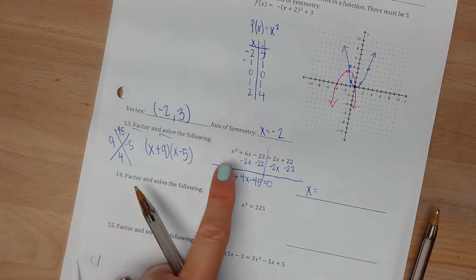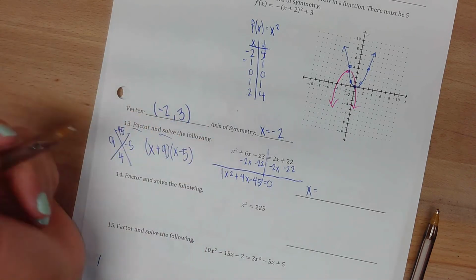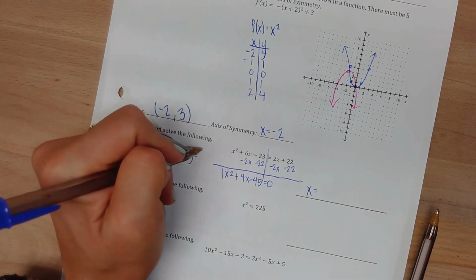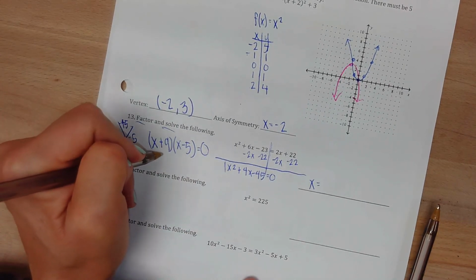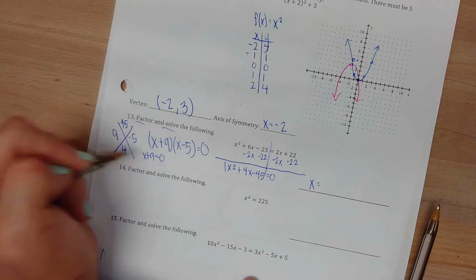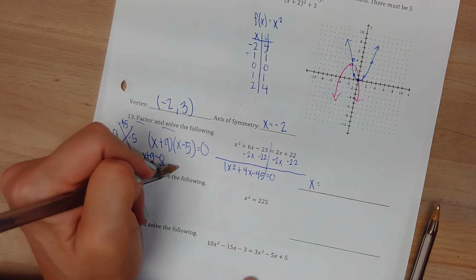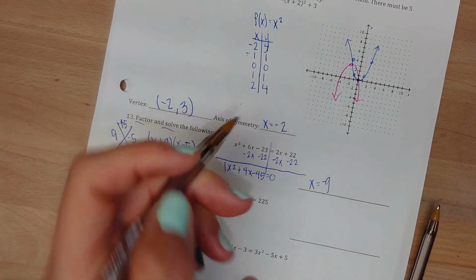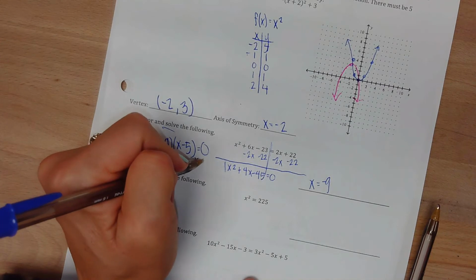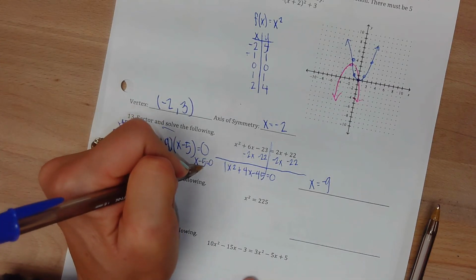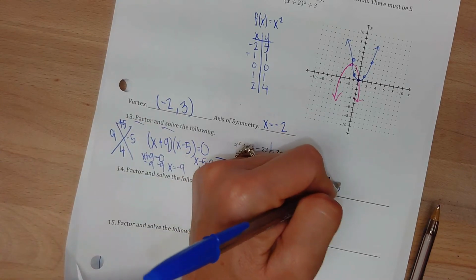And remember, this is simple because there's just a 1 in front of this x squared. Our a term is a 1. Equals 0. So we're going to do x plus 9 equals 0. We'll subtract 9 from both sides, and we'll get x equals negative 9. So one of our answers is negative 9. And then over here, we'll have x minus 5 equals 0. So we'll add 5 to both sides, and we'll get x equals 5.